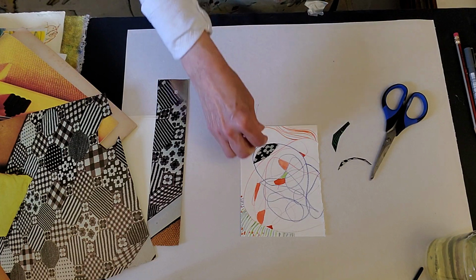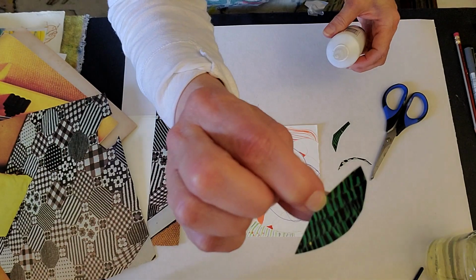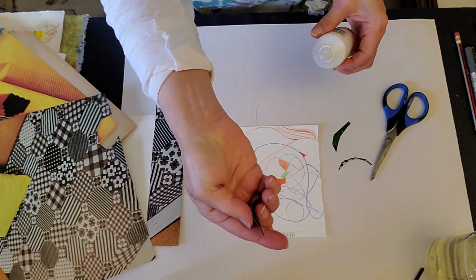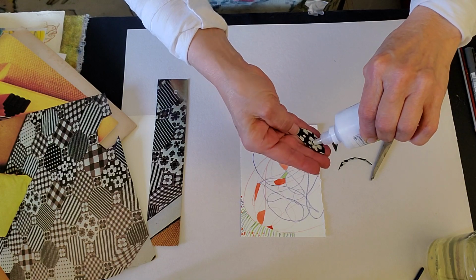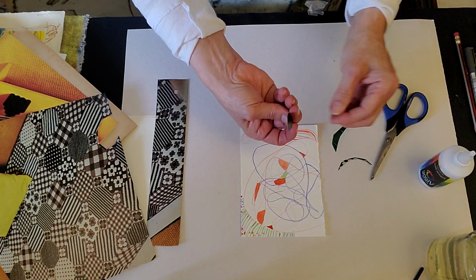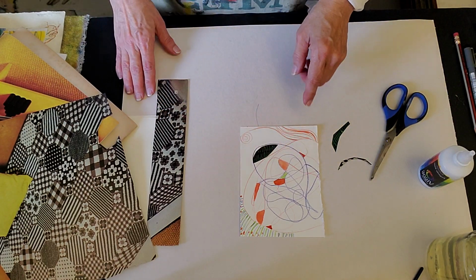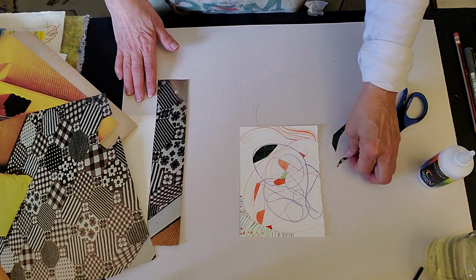This one I'm going to use a little bit of glue, and, oh look, I have another texture here in this part. I think actually I like that one better. So I'm going to put the little teeny piece of glue here, and I'm going to work with this texture. And I'm going to add textures to my work of art.